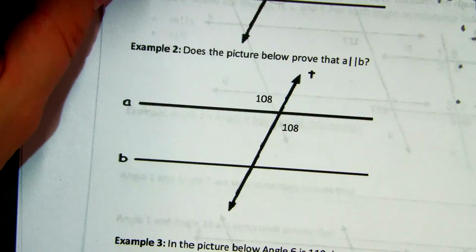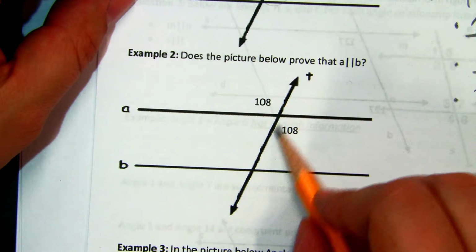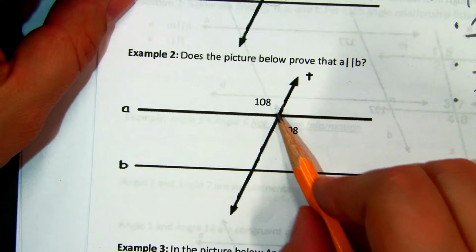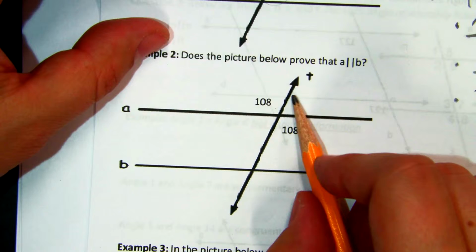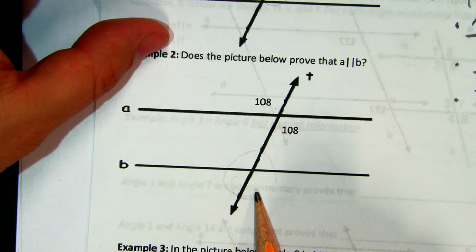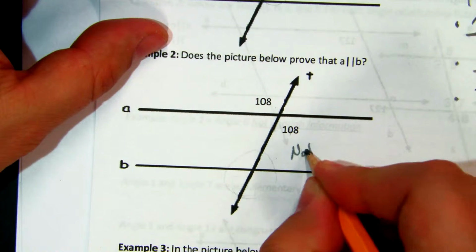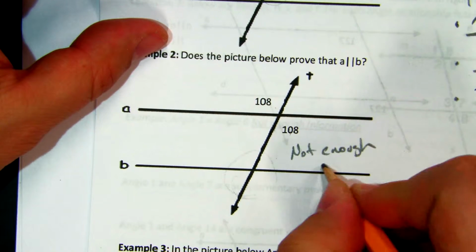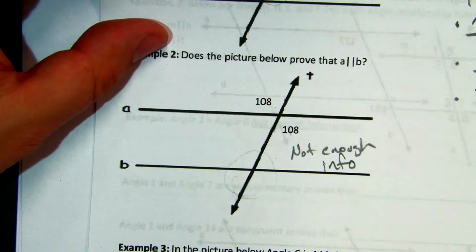If I look at example 2 here, I've got two obtuse angles, right? Obtuse, obtuse. They're both congruent, okay, so that's good. I've got one angle on A, but I have no angle on B. They're both on the same transversal, but there's nothing down here about B. So I don't have enough information. Not enough info. They might be parallel. I just don't have enough information to say.